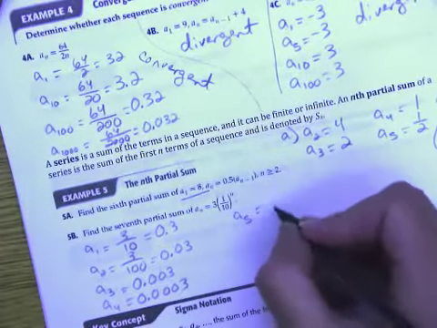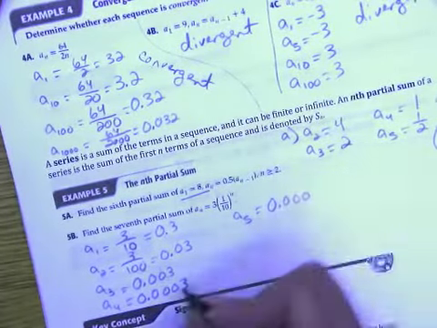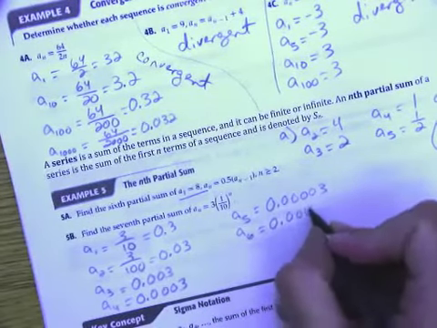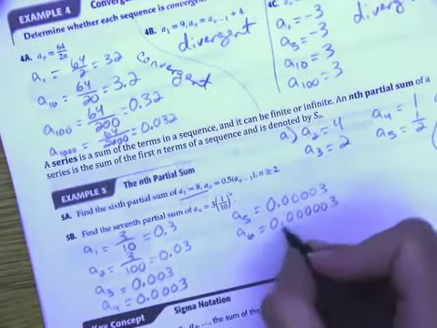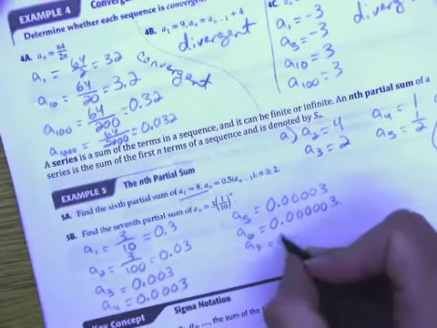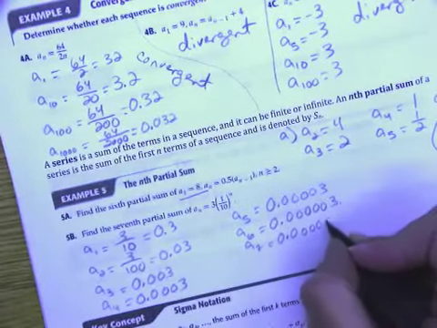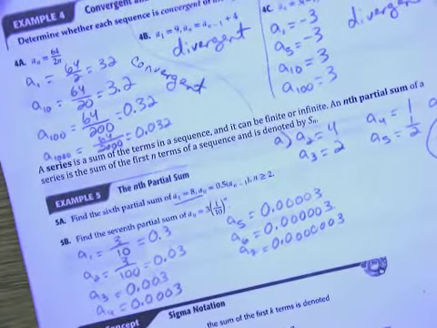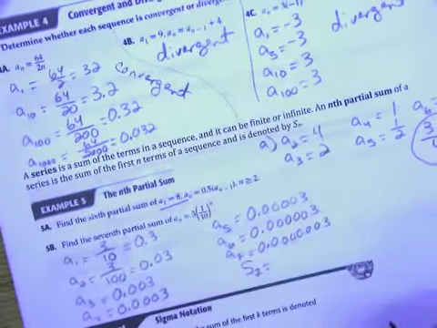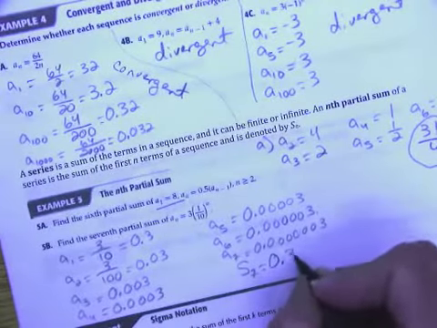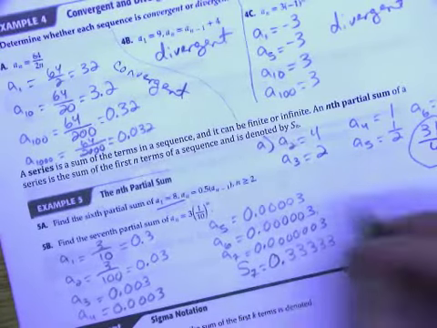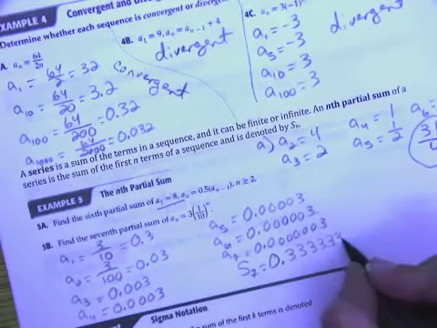A sub 5, 0.00003. A sub 6, 1, 2, 3, 4, 5. And then finally, a sub 7 is 0.0000003. So the partial sum of that, S sub 7, will equal 0.33333. How many of these? 1, 2, 3, 4, 5, 6, 7.